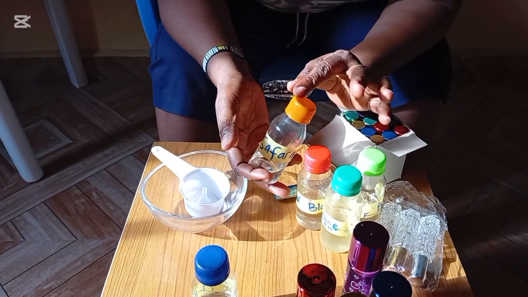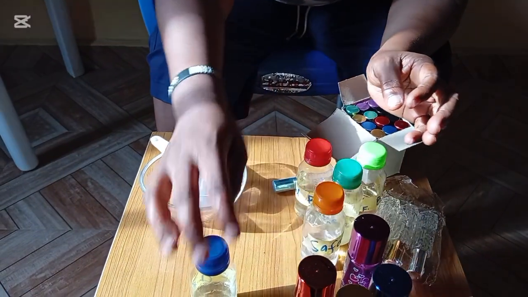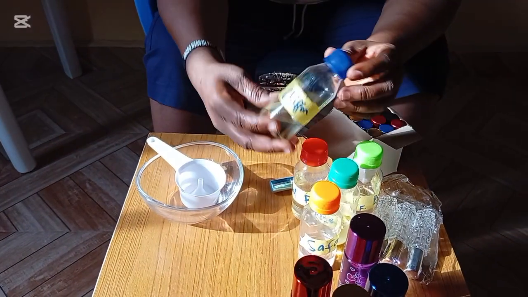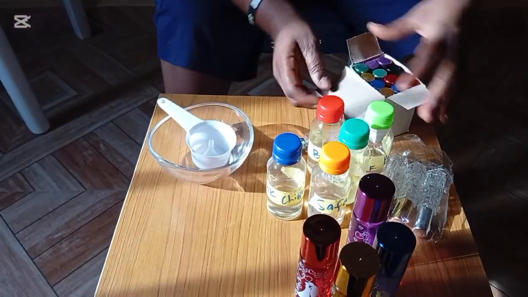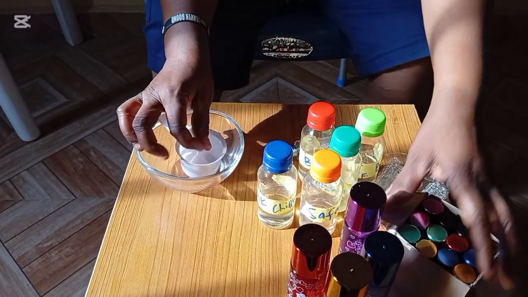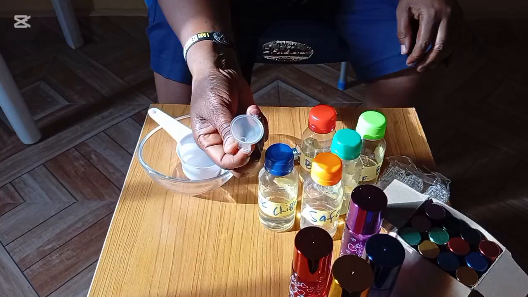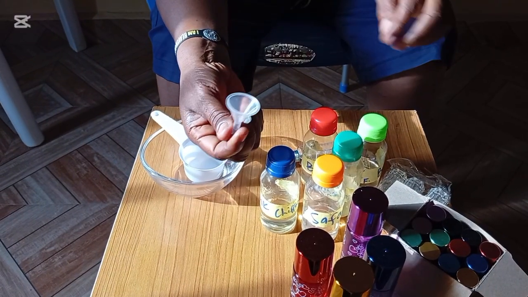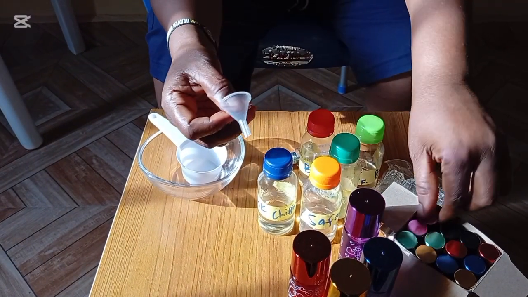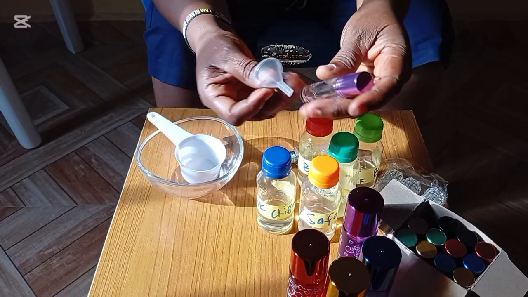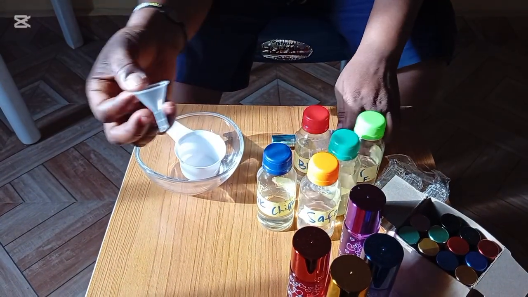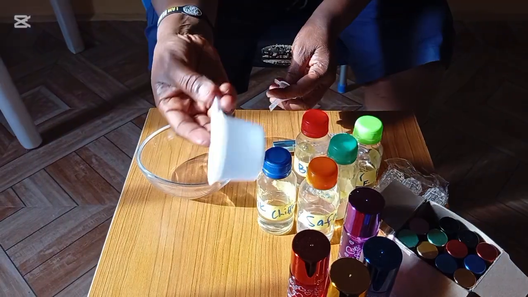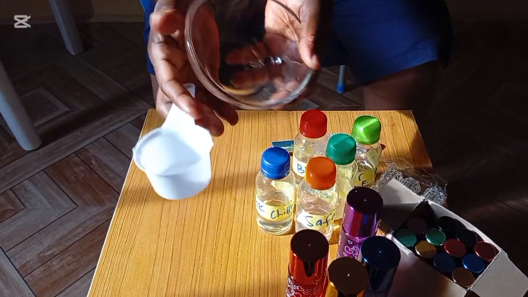I said it in my other video, you can mix as many fragrances as possible from just 5, like I have 5 here. I'm going to list all the fragrances I use in the description below. Look at this tiny funnel, it's very helpful, so you can easily use it for these small bottles because the mouth is very tiny, to avoid wastage.